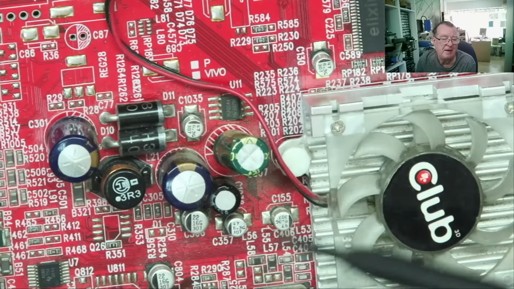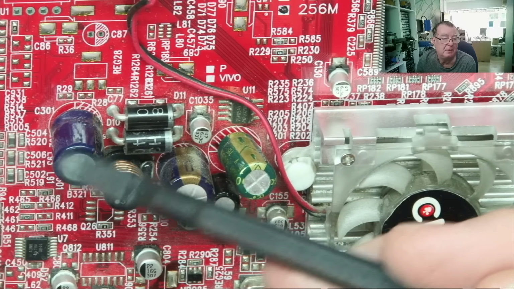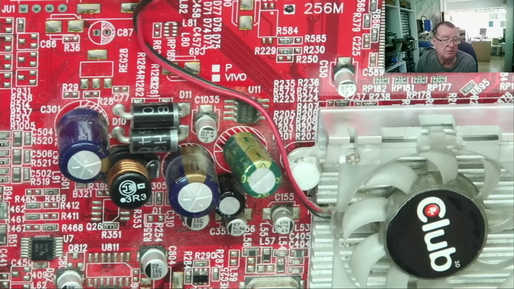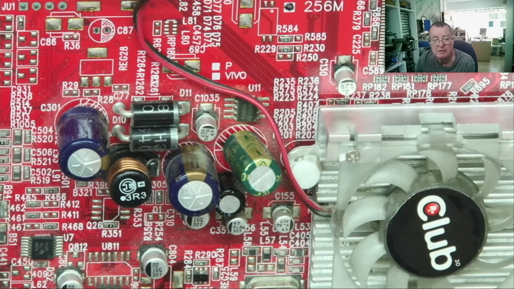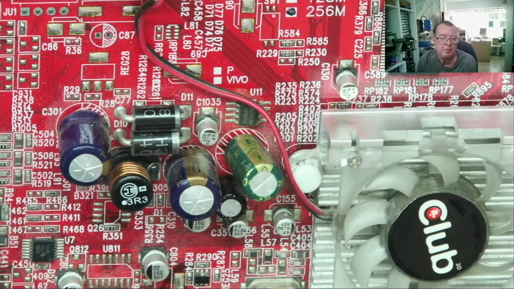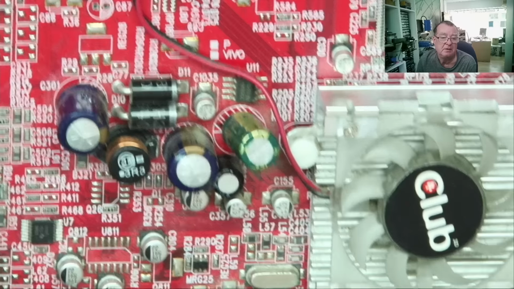Fortunately, when these fail, it's usually visibly obvious just by looking to see if they've bulged or leaked. Sometimes they can fail without visibly showing that they failed. I mean, it does happen. I would say if the things are bulged, they're faulty. If they're not bulged, they might be faulty. But it's less likely, okay?